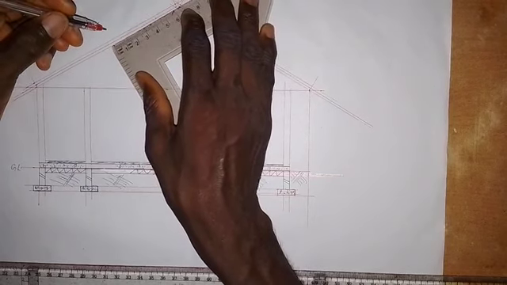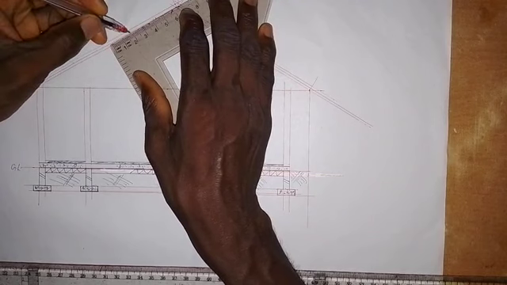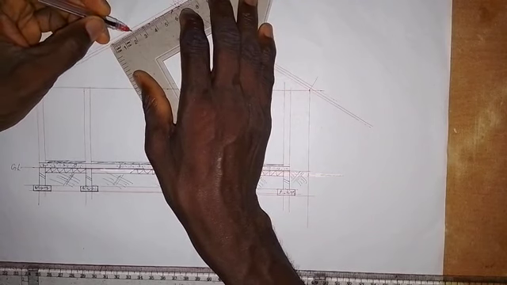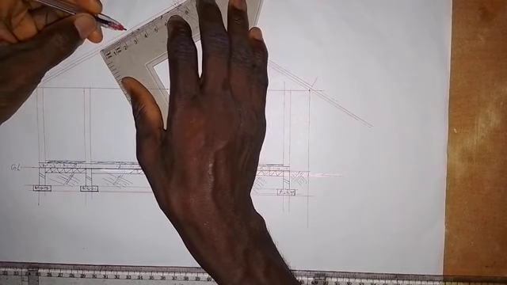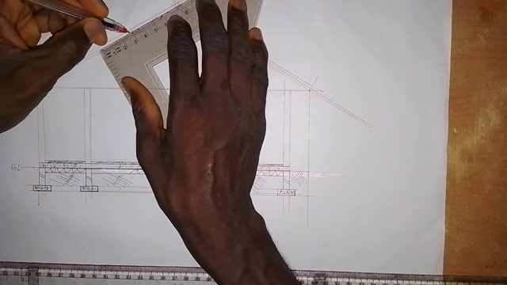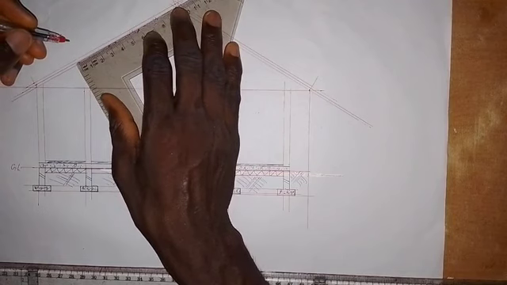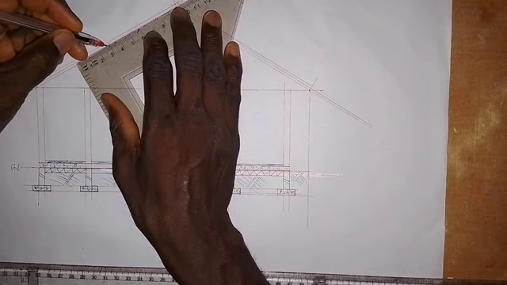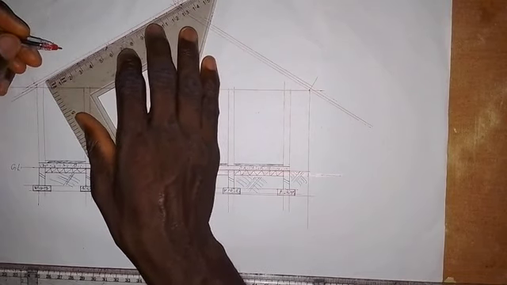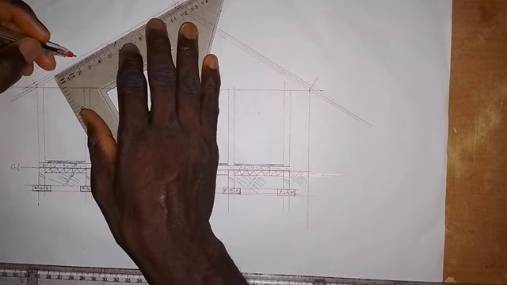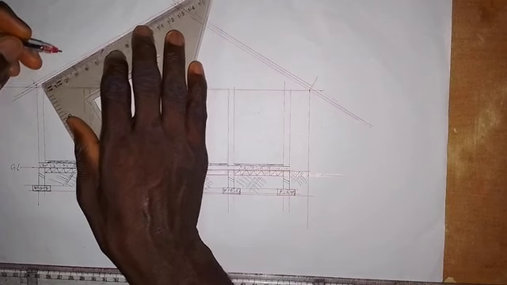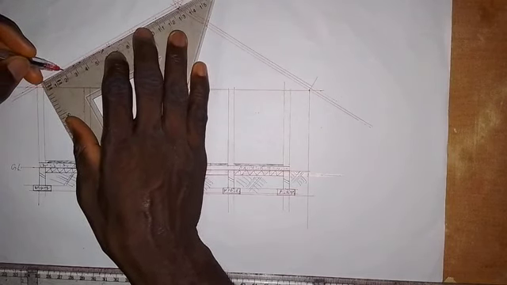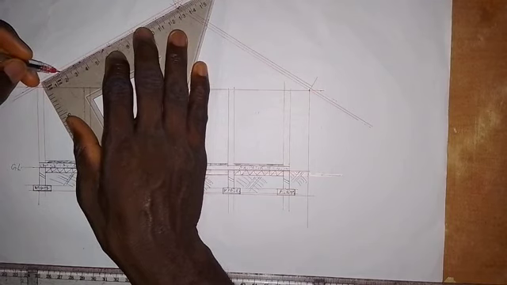Then I will take 20 millimeters again from here. So this is 20 millimeters. Okay, then I will take 2 millimeters. Then here I will take 20 millimeters again, then 2 millimeters away. Then here I will take 20 millimeters, then 2 millimeters again, then 20 millimeters again, then 2 millimeters.